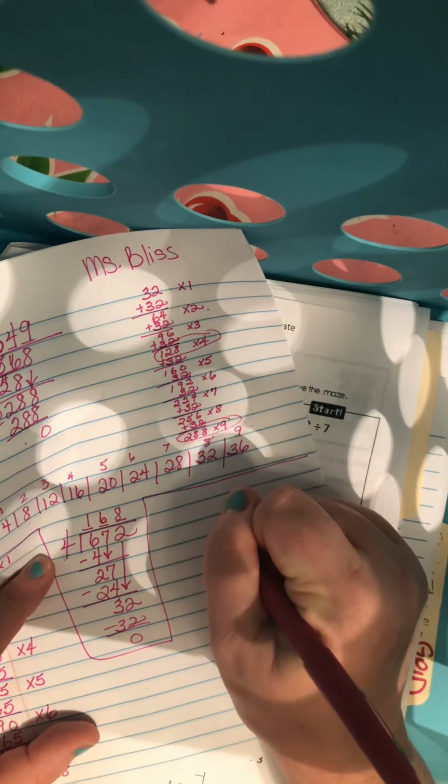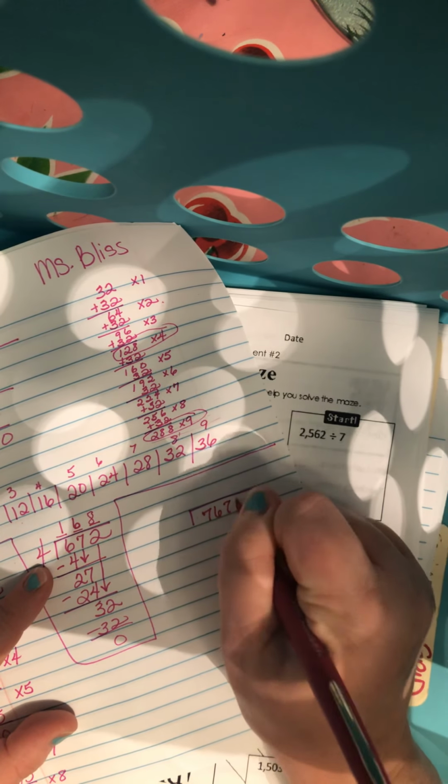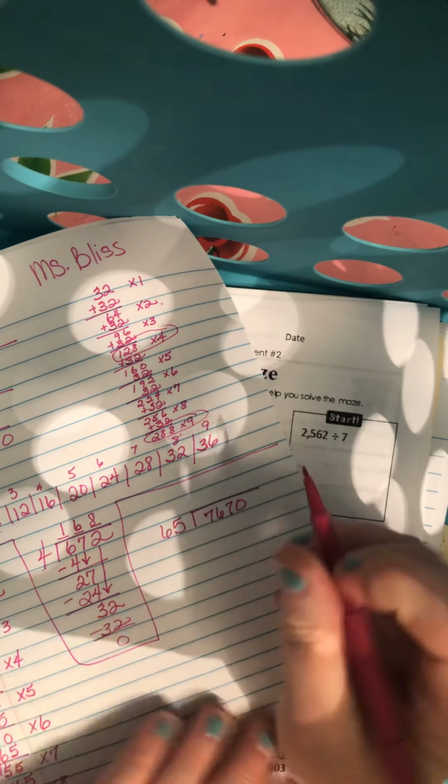All right, so I'm going to do my division over here. I just did that to save paper. Make sure your teacher can see your work and all that, because you can't just be doing this without showing your work. 7670. And we're dividing, of course, by 65 because that was what we just did.